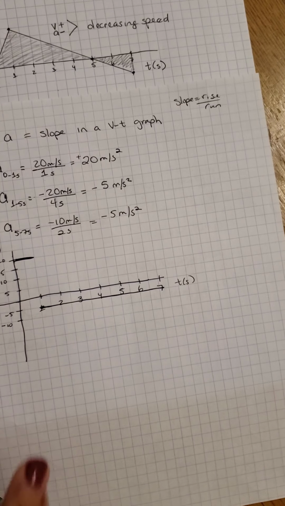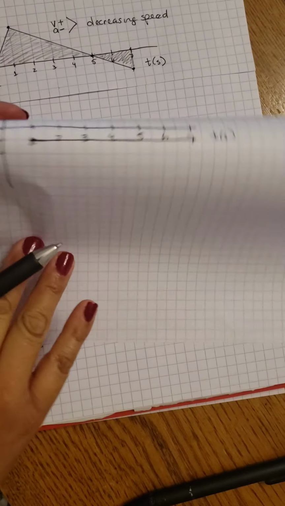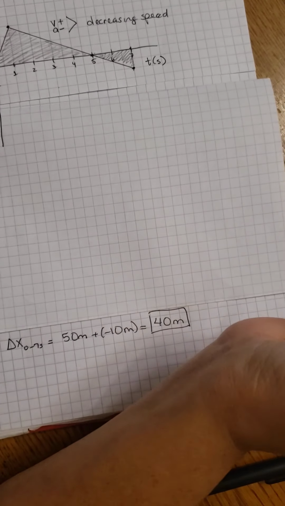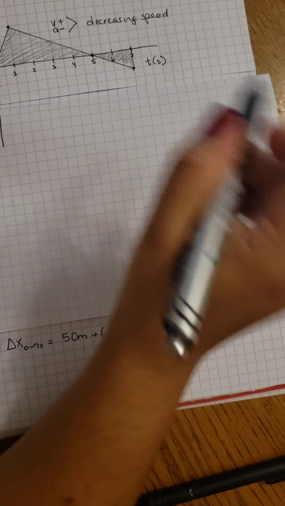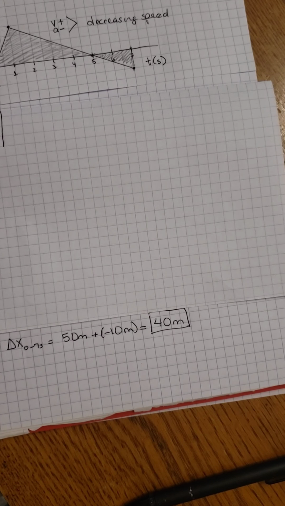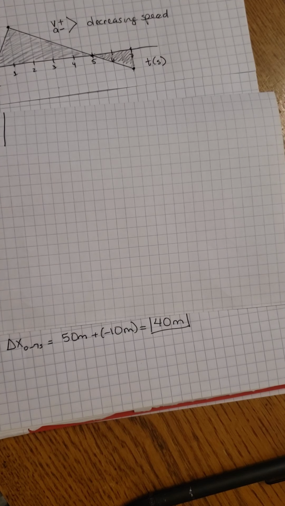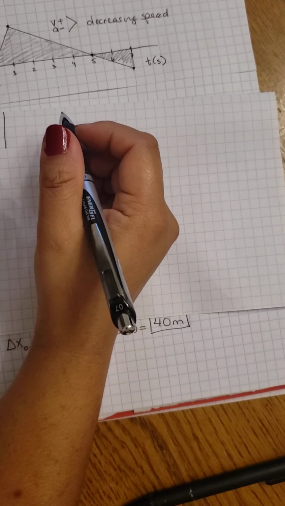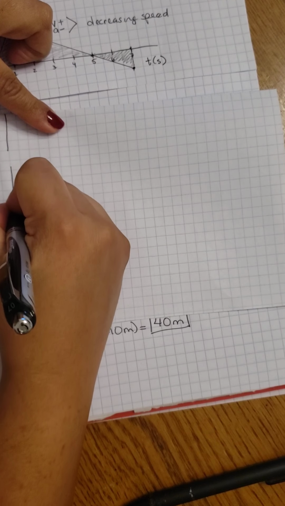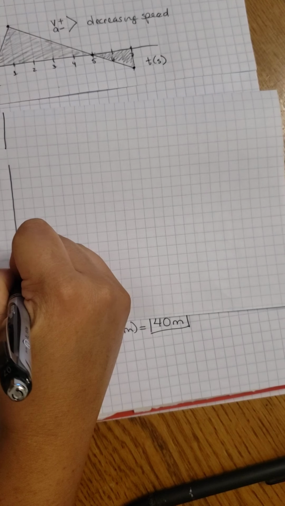Okay, so we're on to our last one. I'm going to fold my paper over so you can see a little bit better. Part E says to make a sketch of the object's position during the interval as a function of time. Assume that the car begins at position x equal to 0. So we're plotting position versus time. Let's do our graph here.